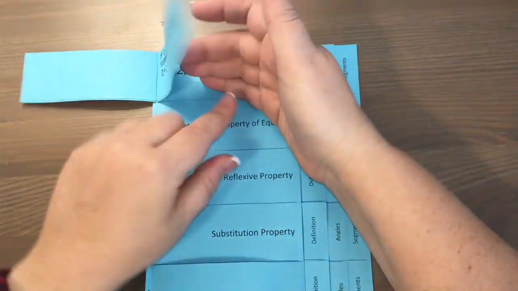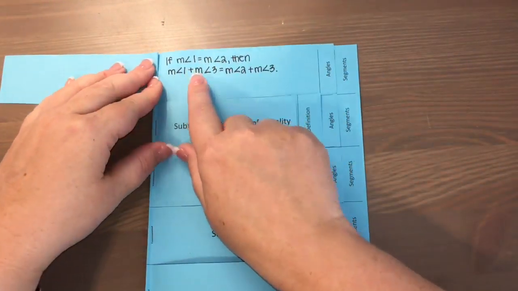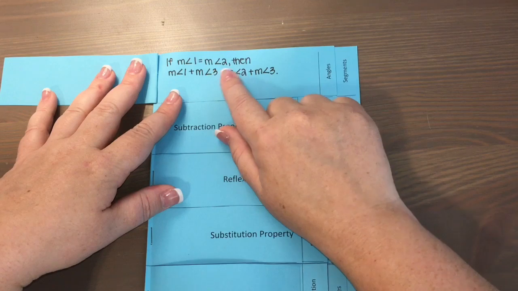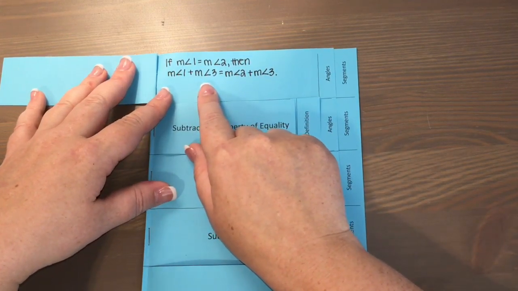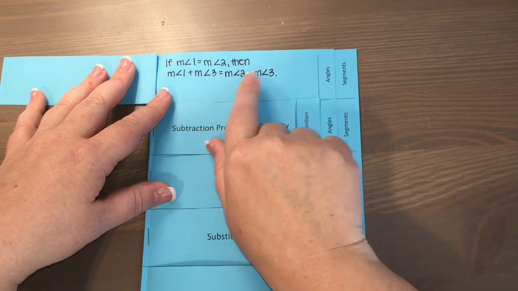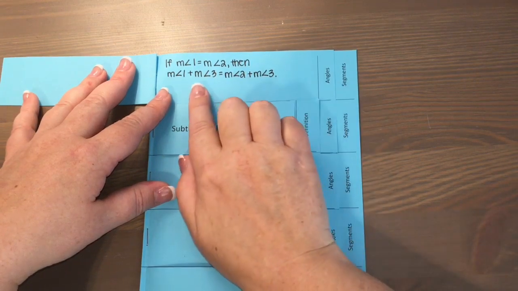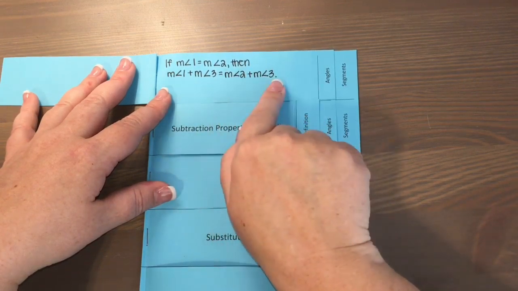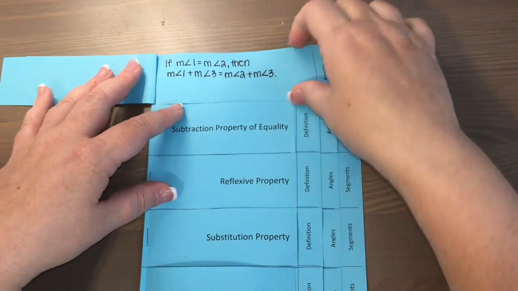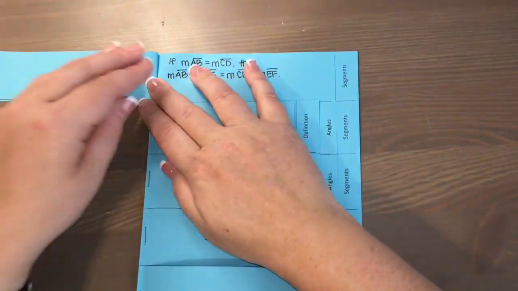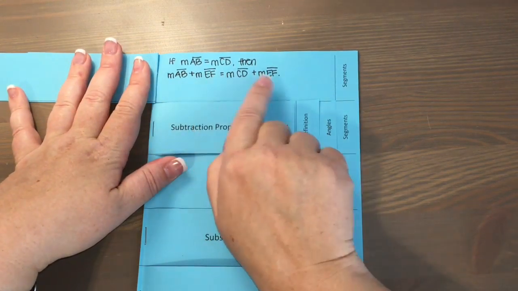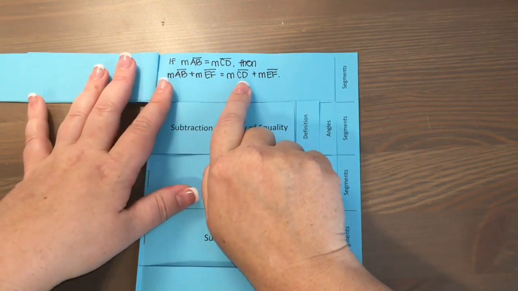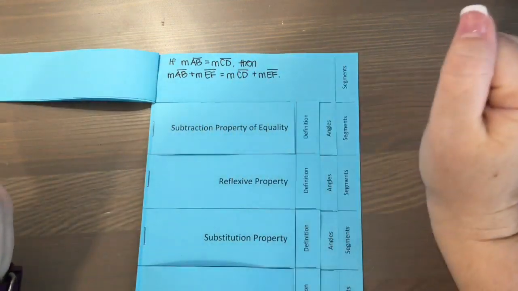So in angles, if the measure of angle 1 equals the measure of angle 2, then the measure of angle 1 plus the measure of angle 3 equals the measure of angle 2 plus the measure of angle 3. So again, we're just adding the same amount to both of those. And then with segments, it's also very similar. We're adding the same amount to both of these that are already equivalent.